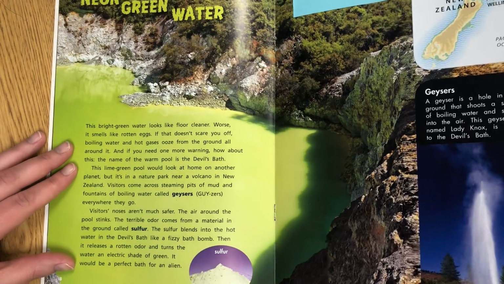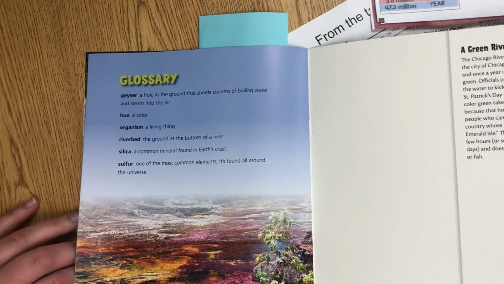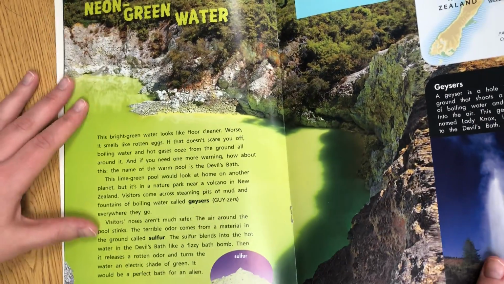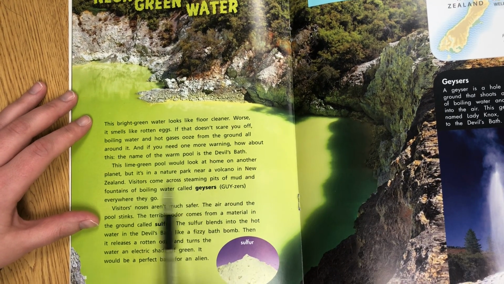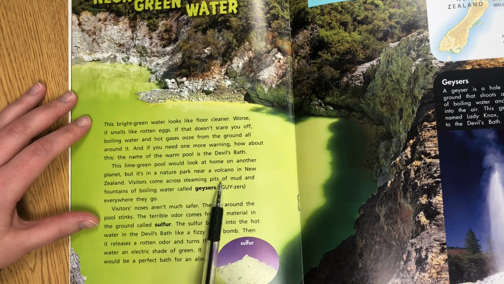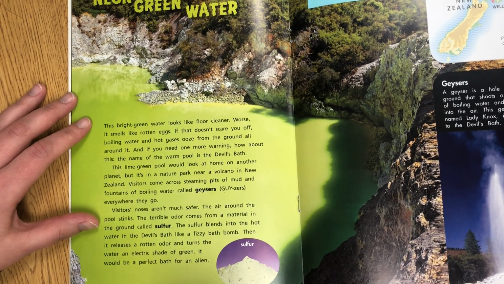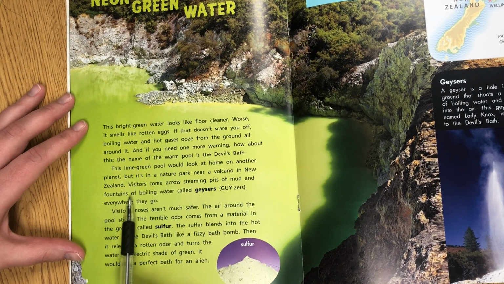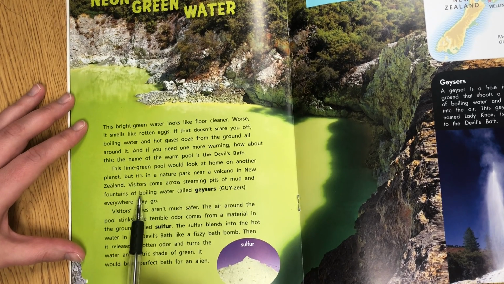Now, if you're reading a nonfiction book and it's in bold, you can turn to the back and find a glossary and it'll tell you what it means. But on some of your tests or some of the books that you're reading independently, there's not always a glossary. So: visitors come across steaming pits of mud and fountains of boiling water called geysers. Oh, well, this one tells me what a geyser is. It is a fountain of boiling water called a geyser. So what is a geyser? A fountain of boiling water.